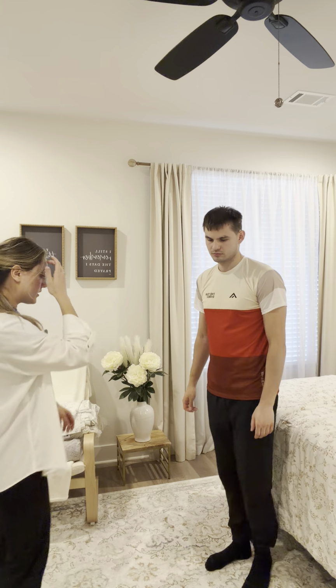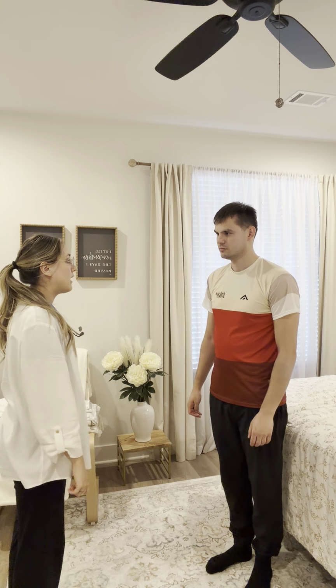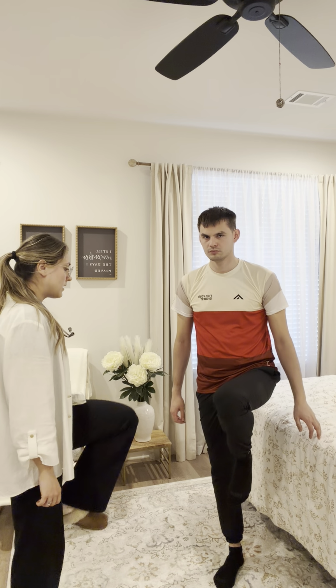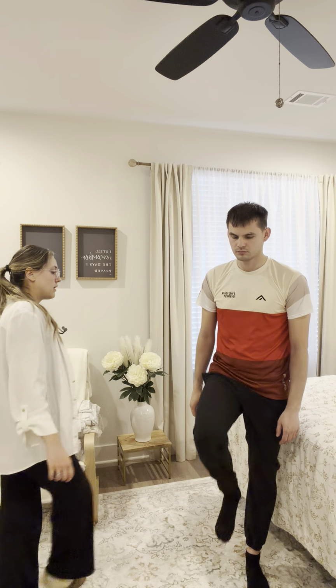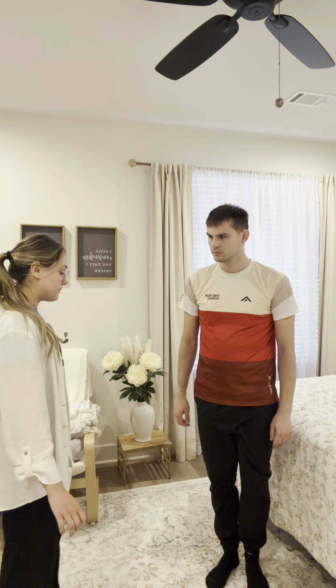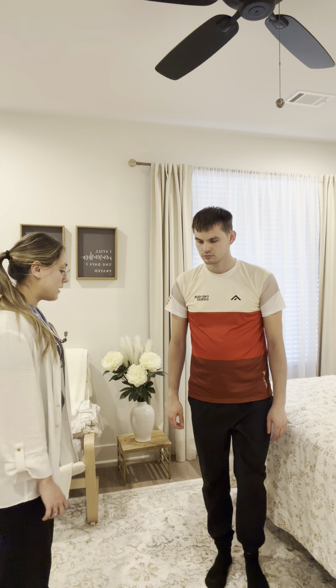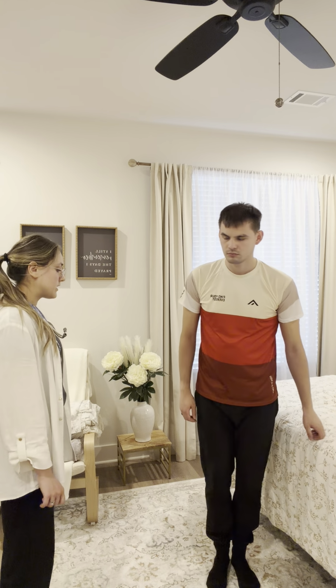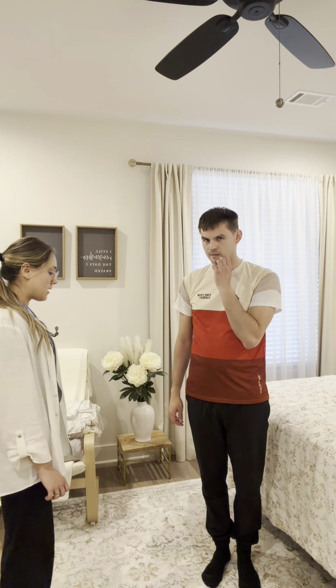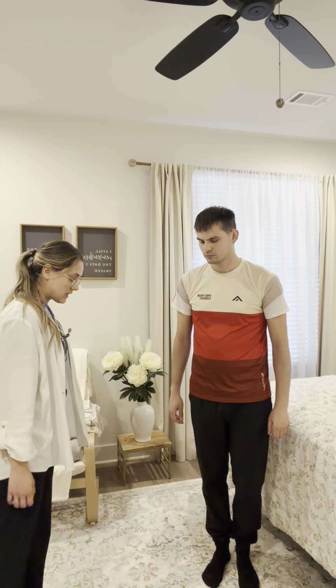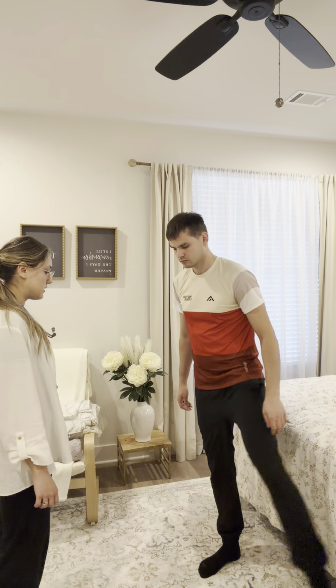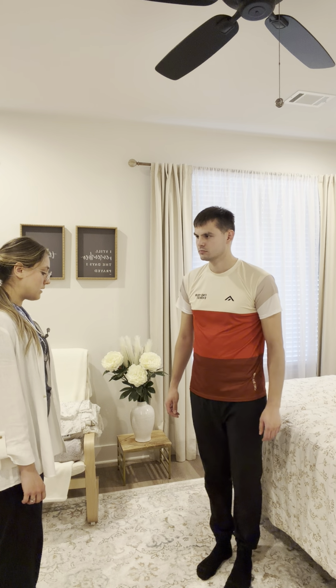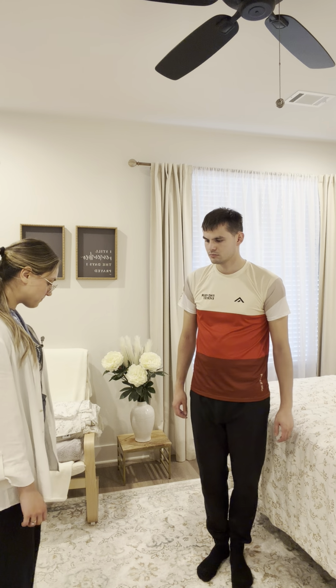I'm going to ask you to bring your knee to your chest with both. Okay. Knee, hip flexion. Put your leg out to the back, hip extension. Bring your leg to the side, hip abduction.